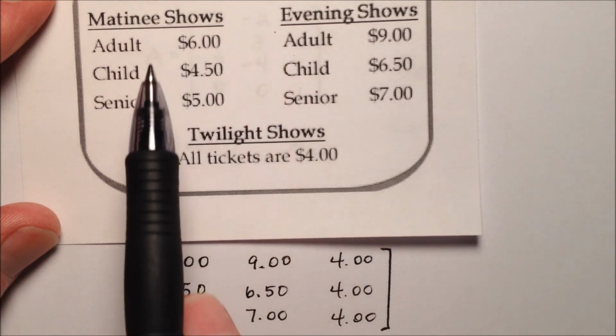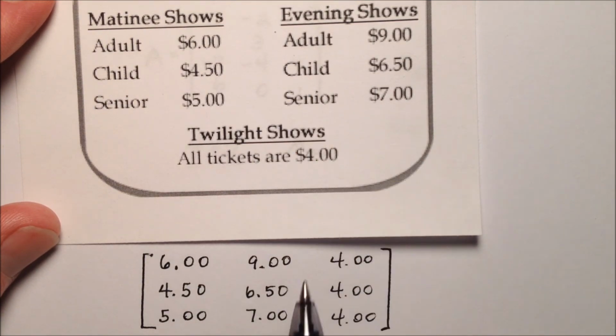But all the rest of the data from my ticket information is shown nicely and neatly in this matrix. So we could do some kind of operations or comparisons with this if we needed to. But the general thing to take away here is we can take information in the real world, like ticket information for shows, and we could put it in a matrix so later on we can do something with it.